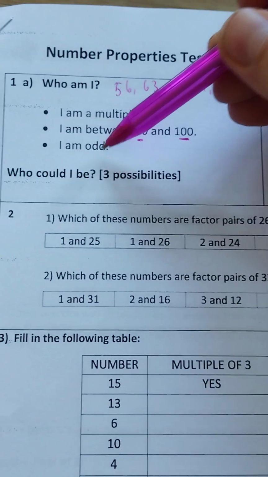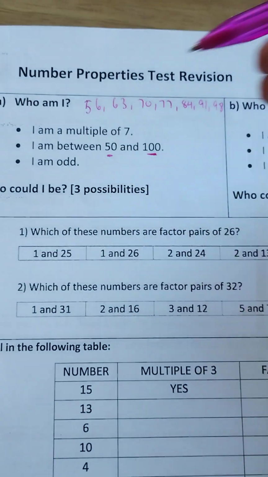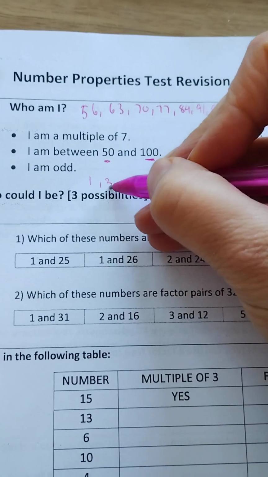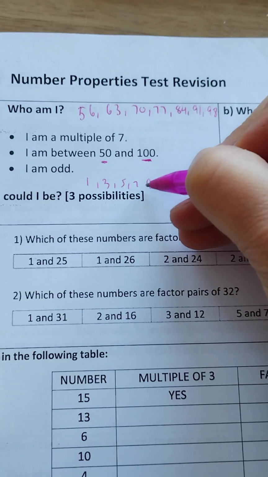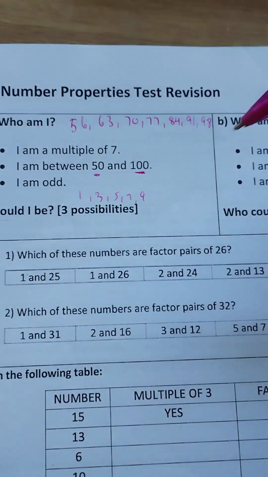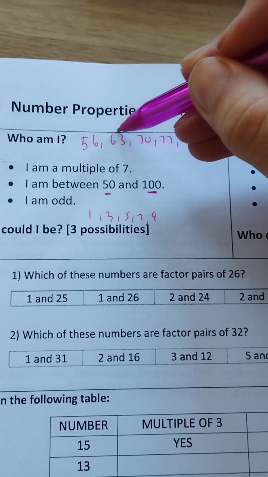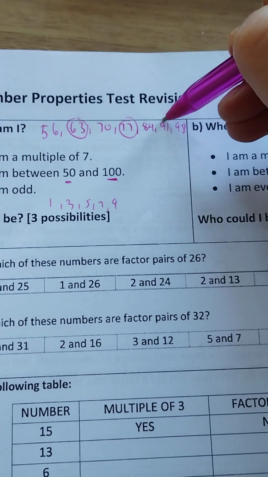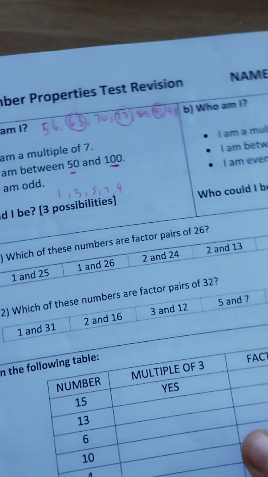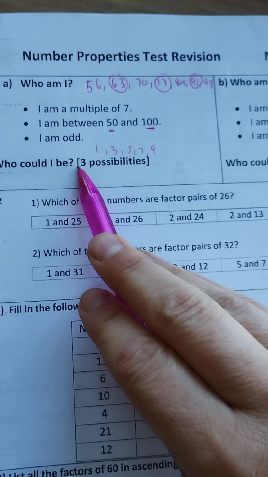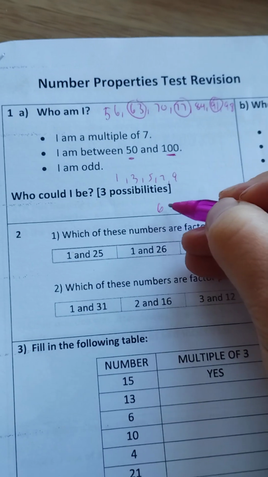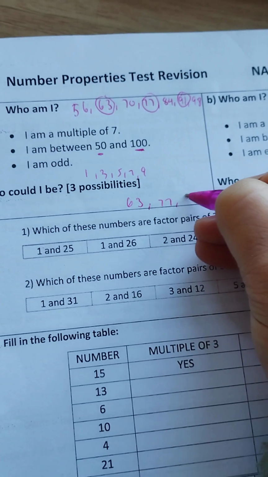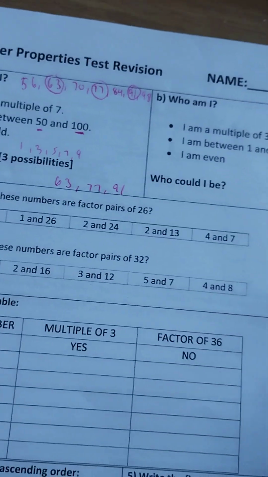And the last point says I am odd. So odd numbers end in 1, 3, 5, 7, or 9. So odd numbers must end in one of those digits. So I can see 63 ends in 3, 77 ends in 7, and 91 ends in 1. So they are my three possibilities. And it did say 3 options there. So we've got 63, 77, and 91 as our 3 options.